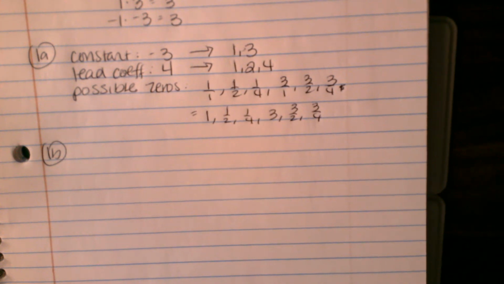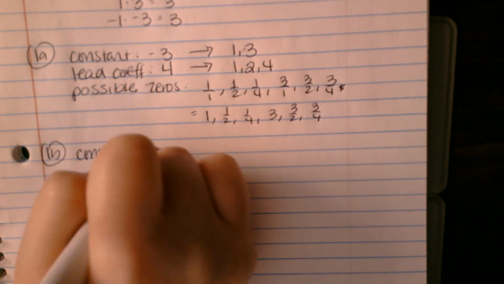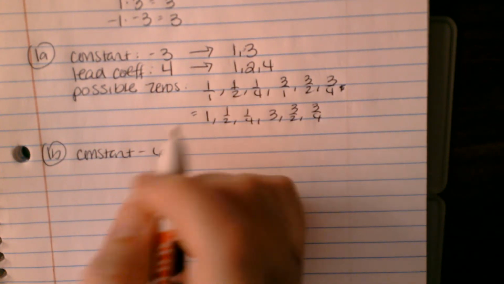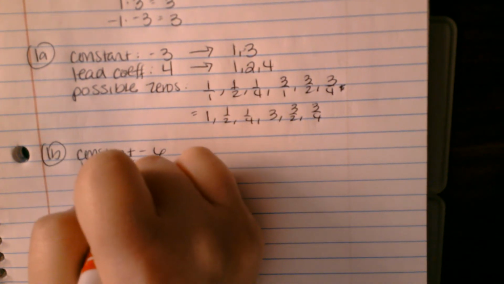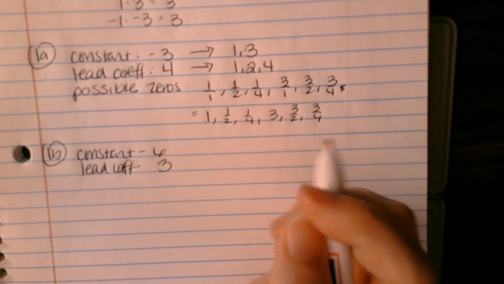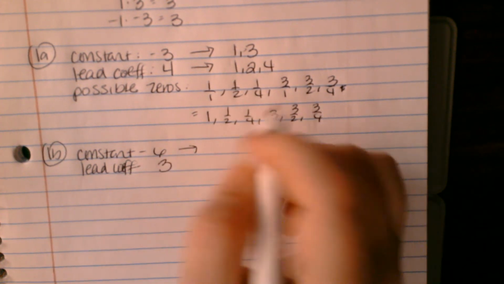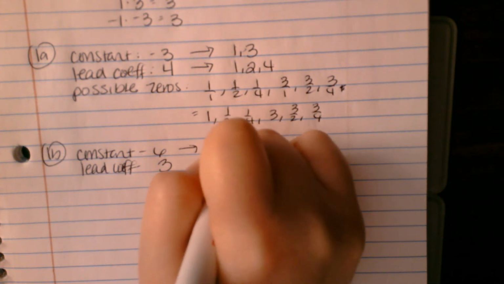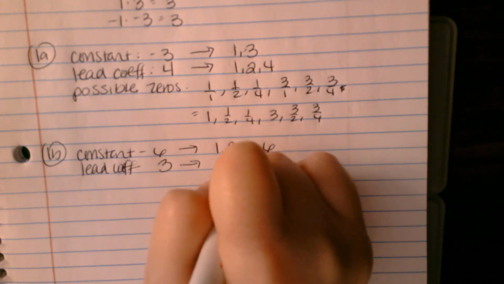Okay, 1b. My new constant here is 6, and my leading coefficient is a 3. So the possible rational zeros are all the factors of my constant, factors of 6: 1, 2, 3, and 6, over the factors of 3, which are 1 and 3.